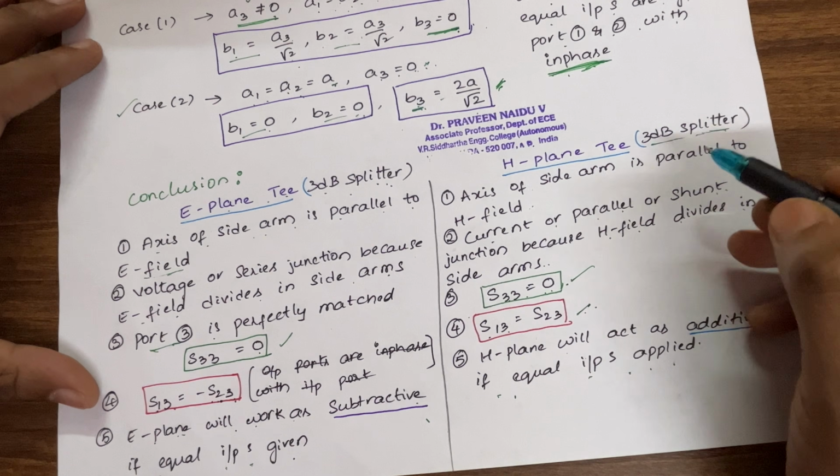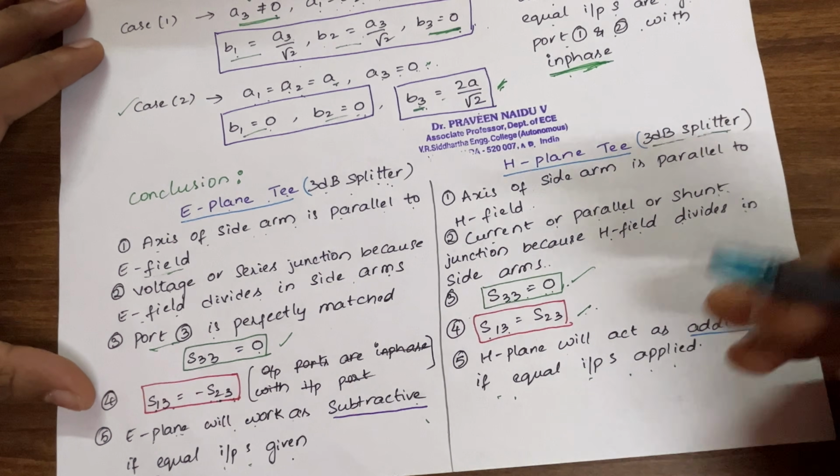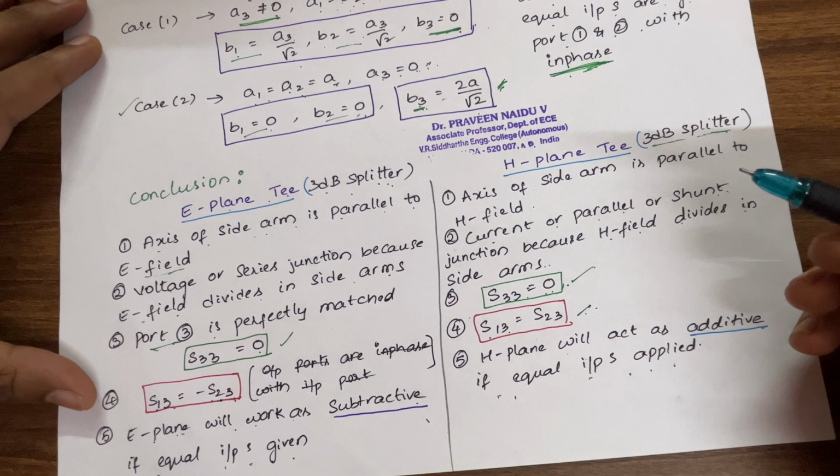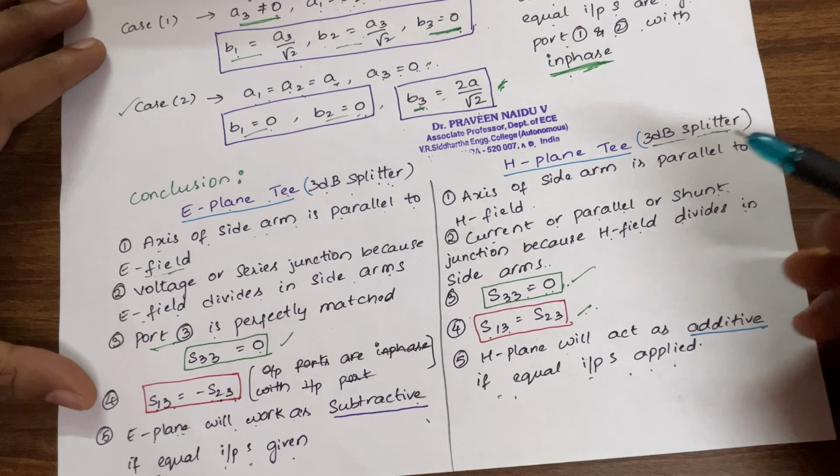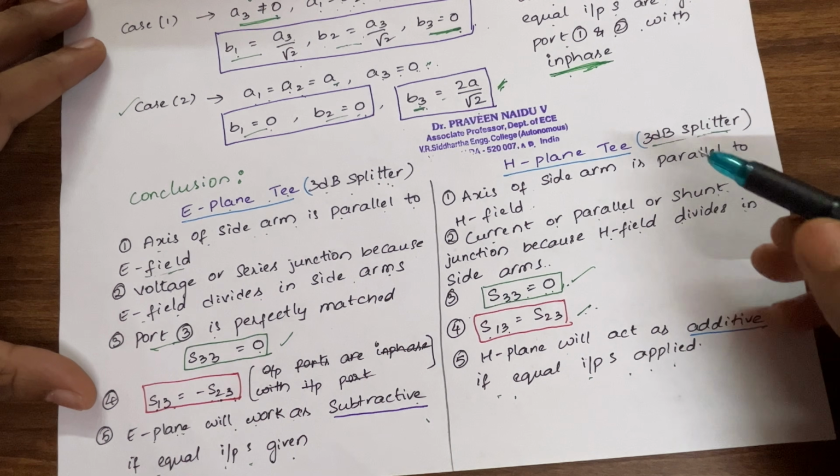In the next class, we are going to discuss the magic T, how it is going to look, and what the properties of the S matrix of the magic T are. We will continue that in the next video.